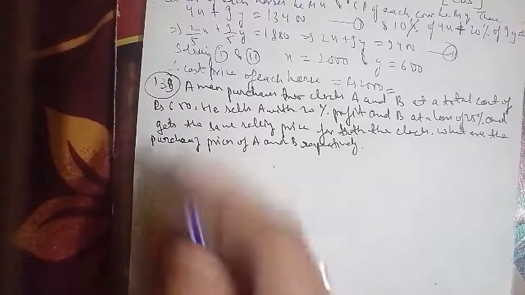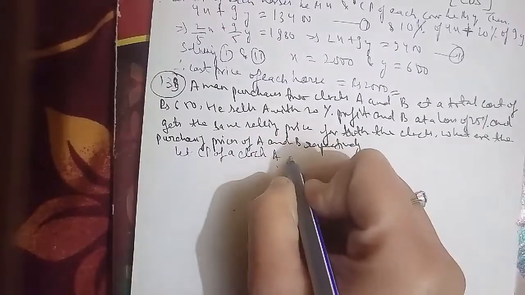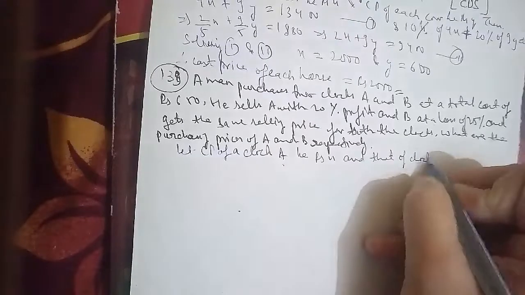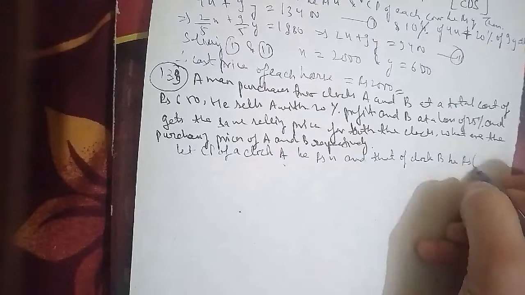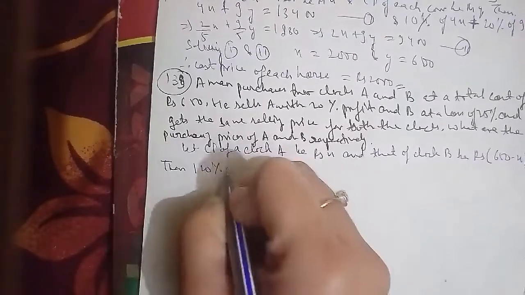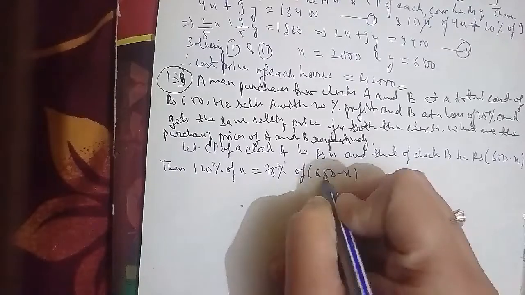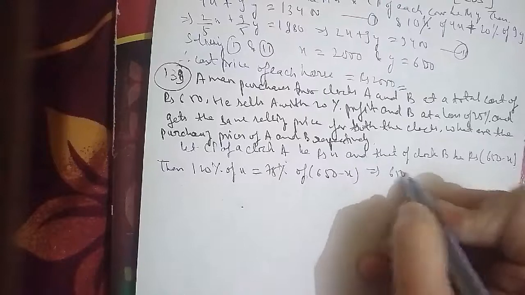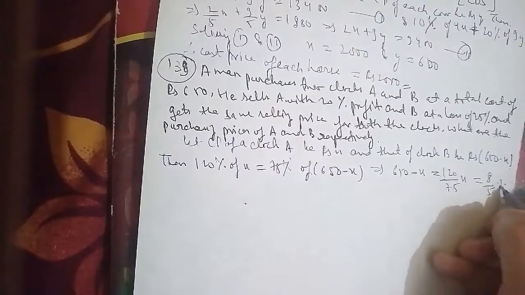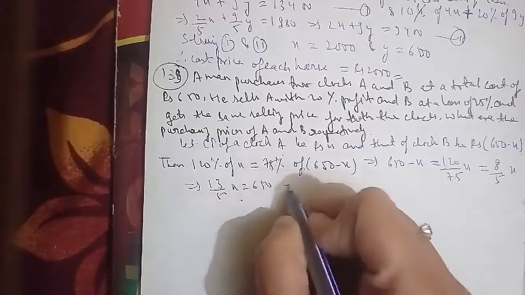Let the cost price of clock A be X and that of clock B be rupees 650 minus X. Then 120% of X equals 75% of 650 minus X, which gives 650 minus X equals 120 upon 75 X, equals 8 upon 5 X. So 13 upon 5 X equals 650, and X equals 650 into 5 upon 13, which equals 250.